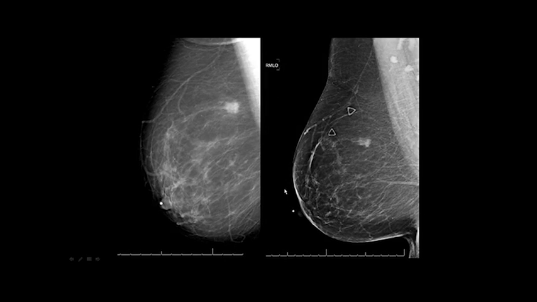Now, these images in comparison were done a week apart. This patient was trying to get diagnosed. She had some palpable areas, but you could see this is in America. This is very scary as far as quality goes.